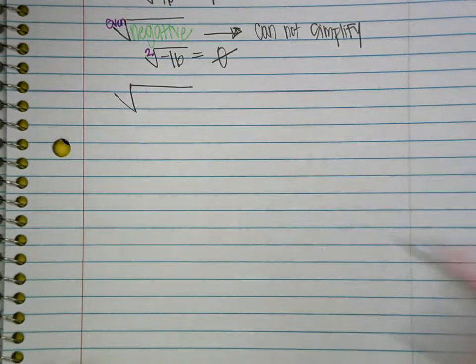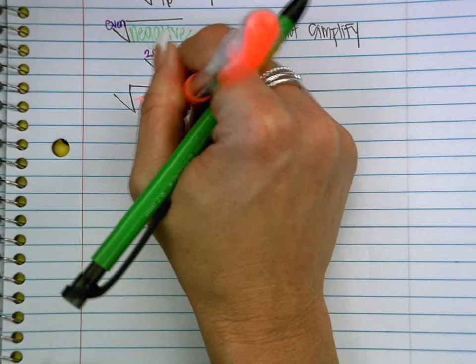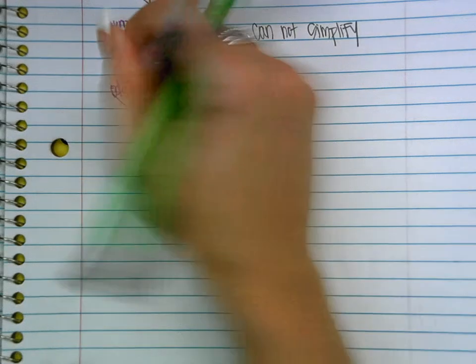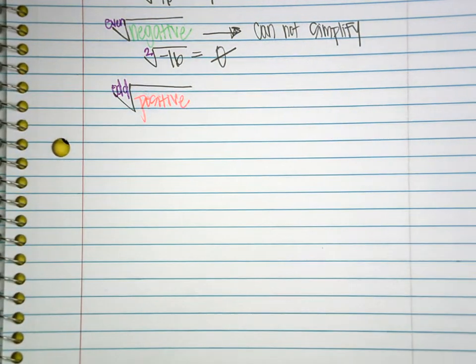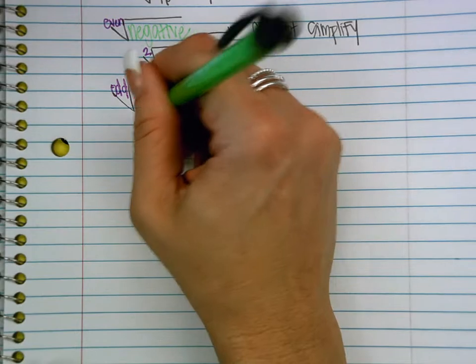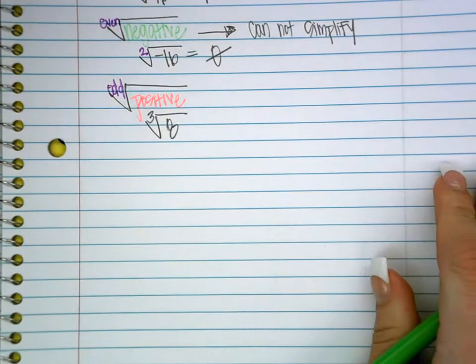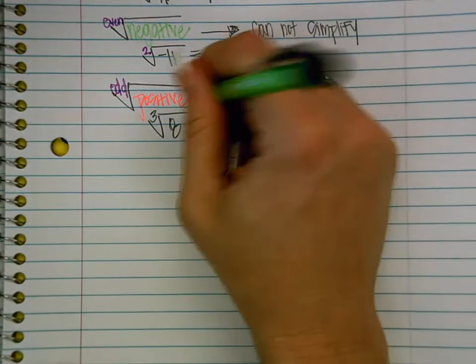Another scenario would be a positive number underneath your radical with an odd handle number, something like the cube root of 8.